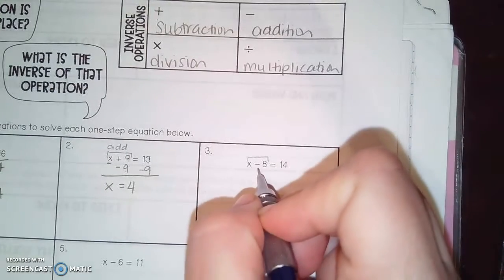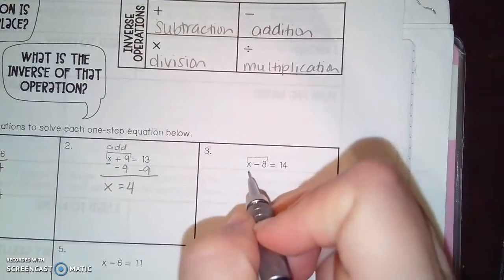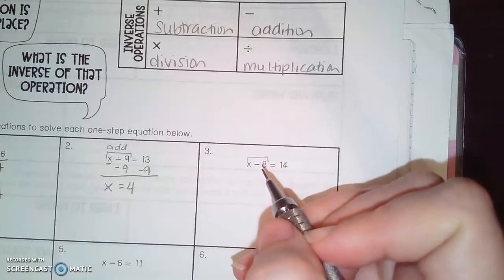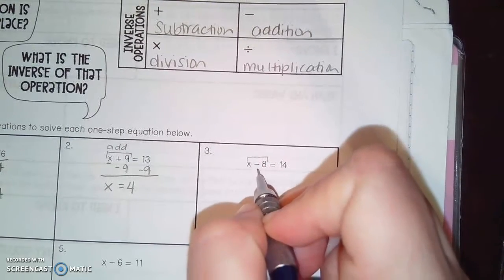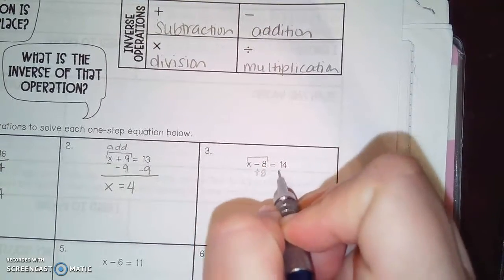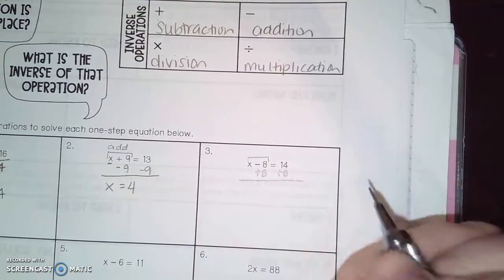Looking at this one, I know that the operation that I'm going to use to isolate the variable is going to be addition because I have subtraction right here. I want to get the x all by itself. So I'm going to add 8 to both sides of my equation, right?